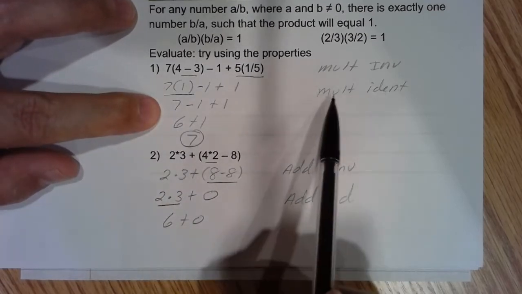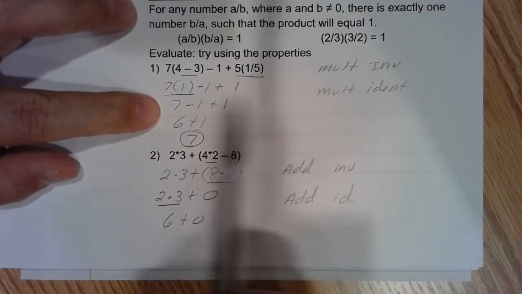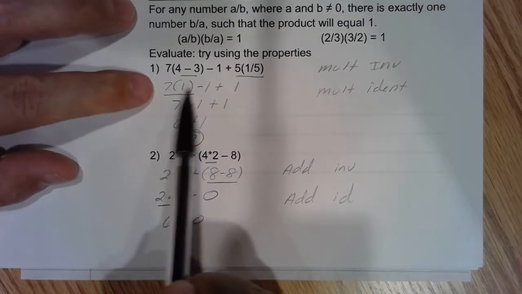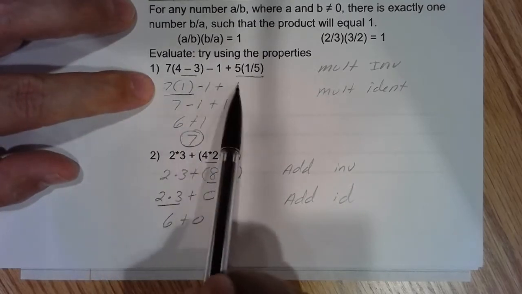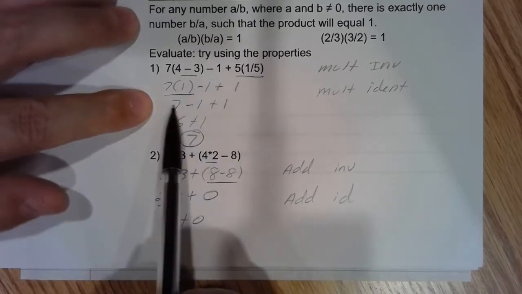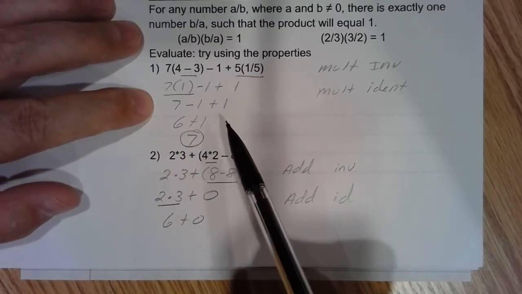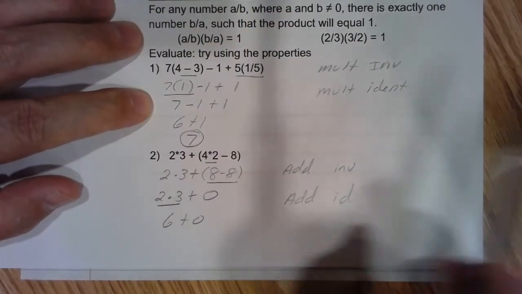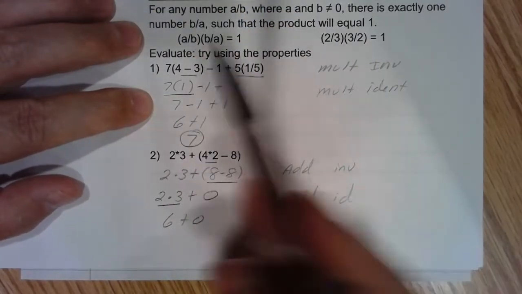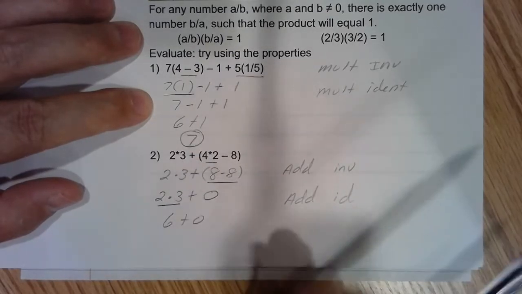That is the multiplicative identity. Then continue, multiply first before you add and subtract, and continue working left to right. You're still working through your order of operations. It's just that when you have one of these properties, you can list it so that we know you know the properties. And eventually we get 7.